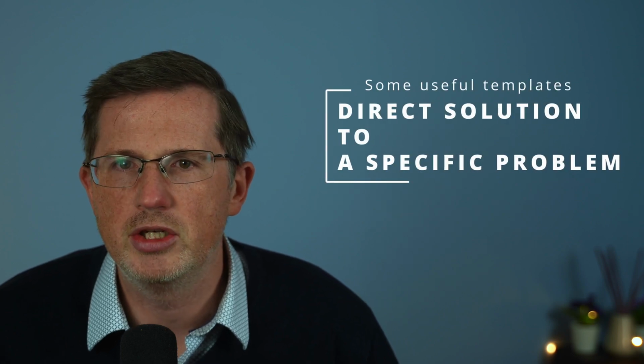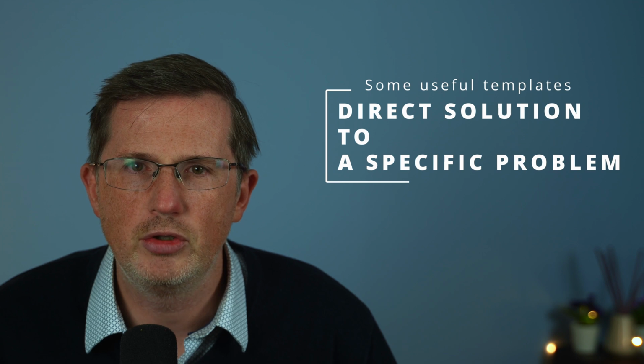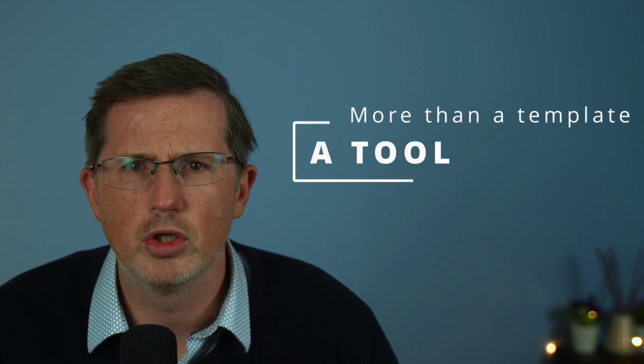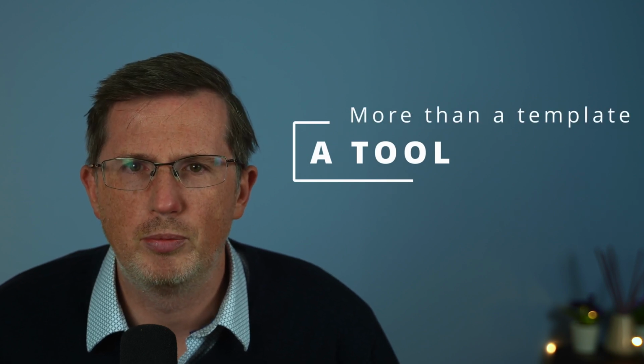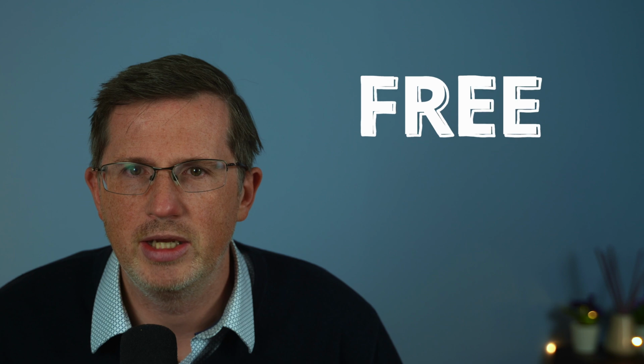On the other hand, some templates are just used to solve a particular problem. They are ready for production because they just give you a direct solution to a specific problem. What I want to show you today is called a template in the Notion world, but to me it's the perfect tool for preparing 2022. I have not seen this anywhere else by anyone else, and you can get it for free.